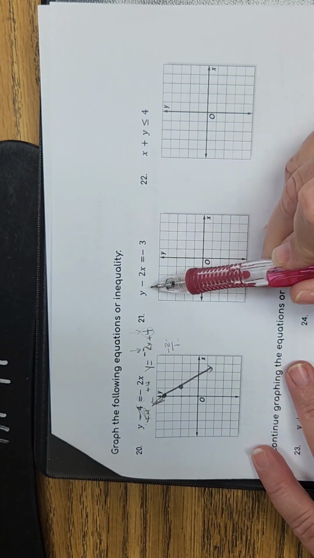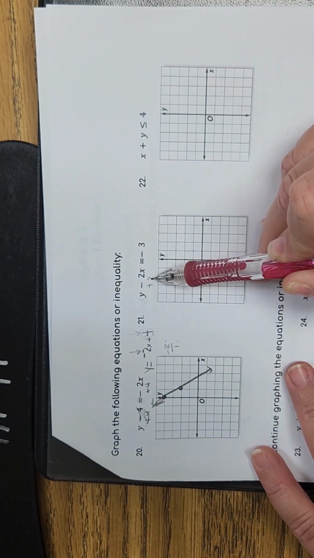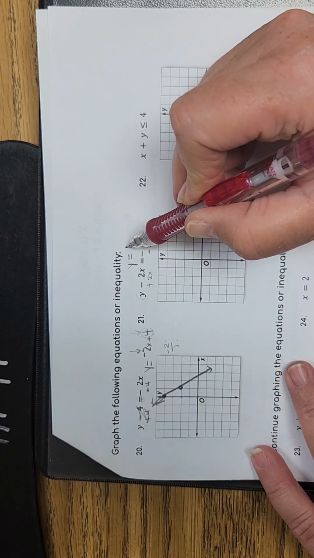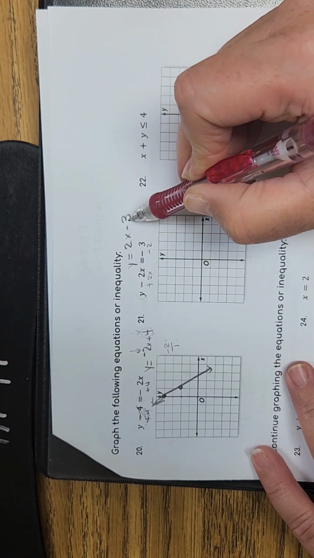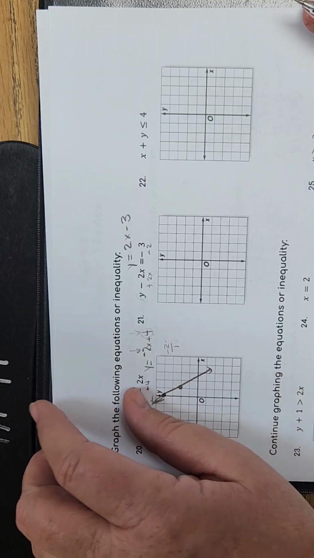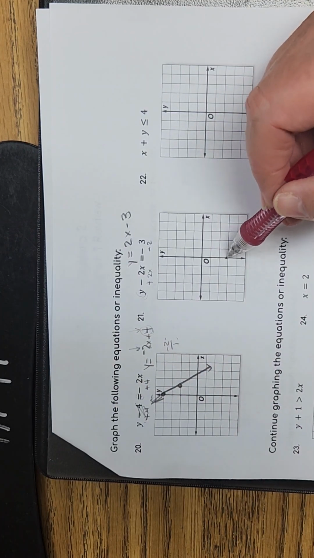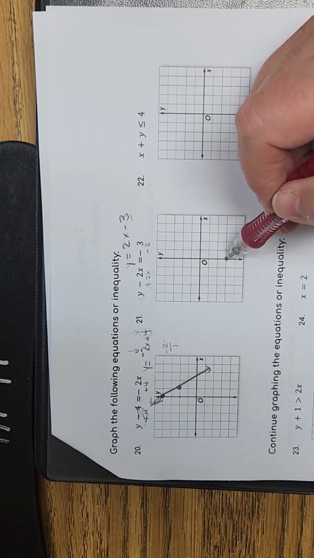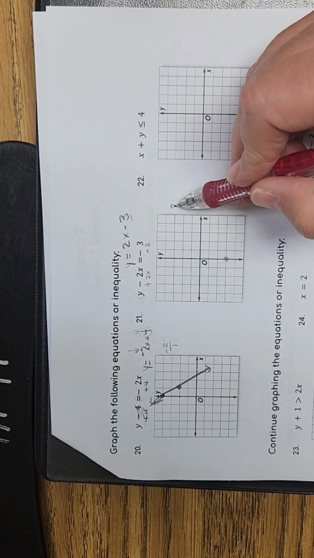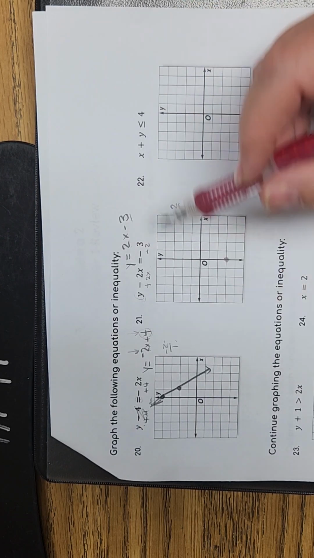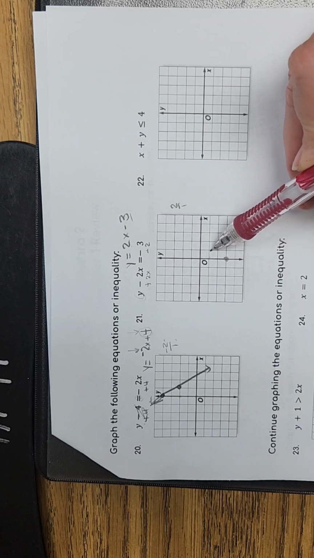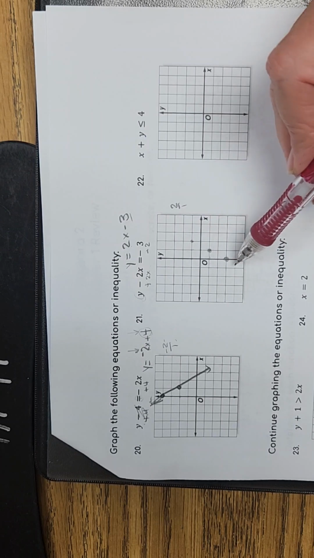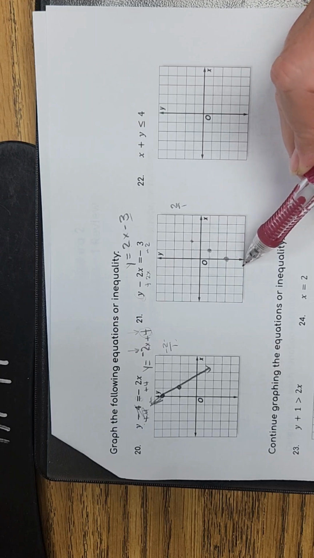Same thing over here. I just need to get y alone, so I'm going to add 2x to both sides. And that gives me y equals 2x minus 3. So I start at -3, this guy right here on the y-axis. Put a dot at -3. My slope is 2 over 1 this time instead of negative. So that means I'm going to go up 2 and right 1. And I can keep going up 2 and right 1 if I want to, as long as I want, or I could go down 2 and left 1.